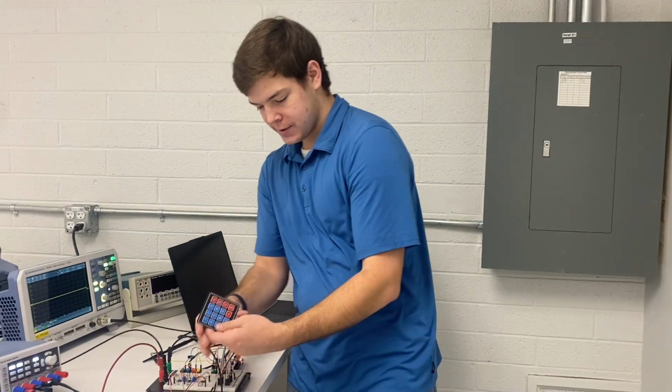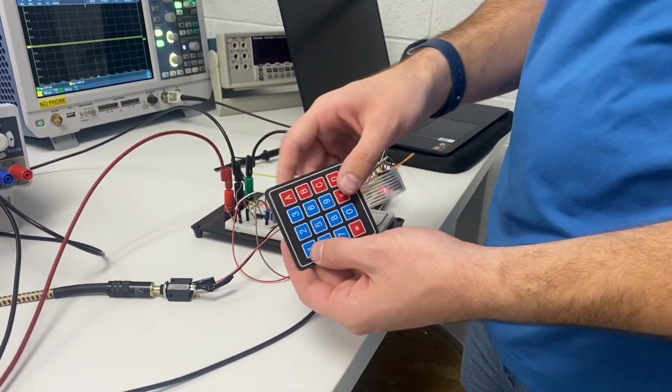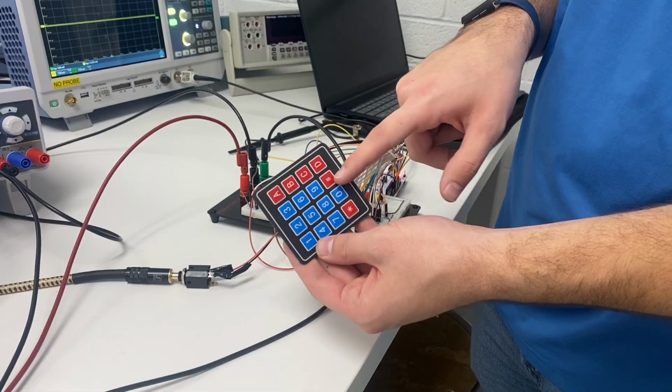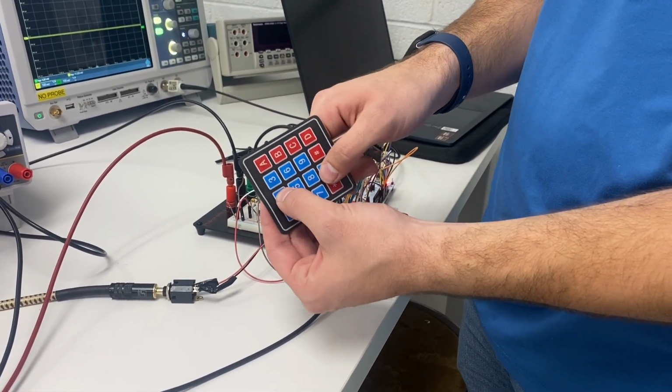To start, we're using the keypad for our input as a keyboard. We're using these 12 keys for different notes in an octave, and the top 4 keys change the octaves we're playing.